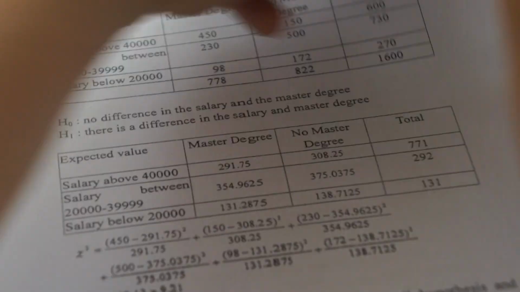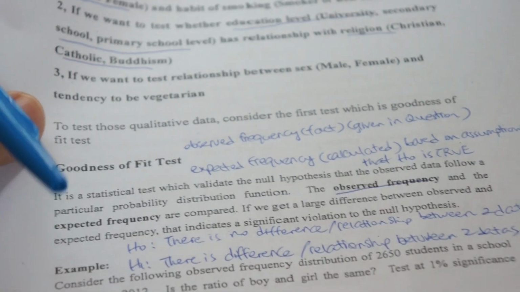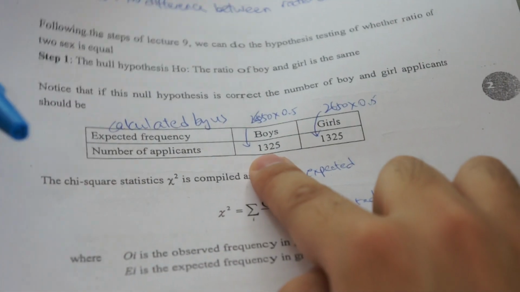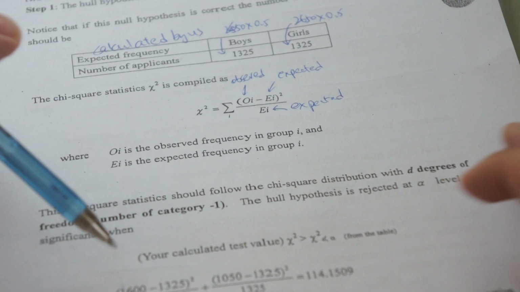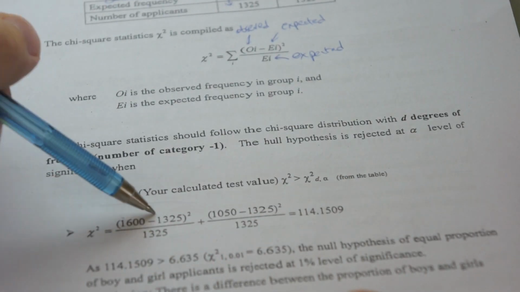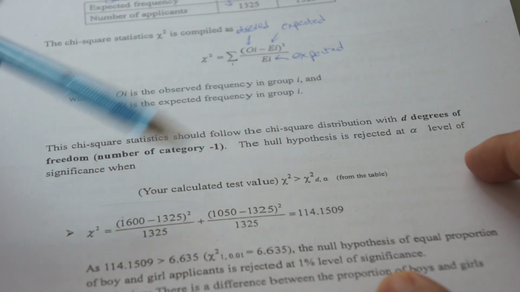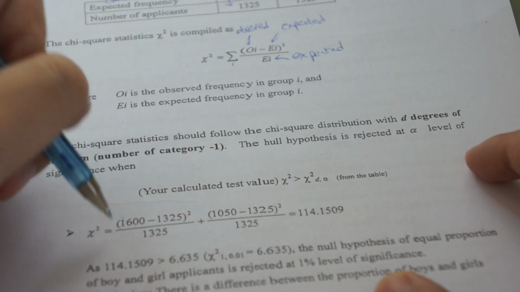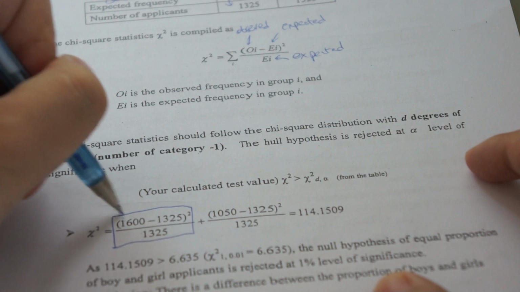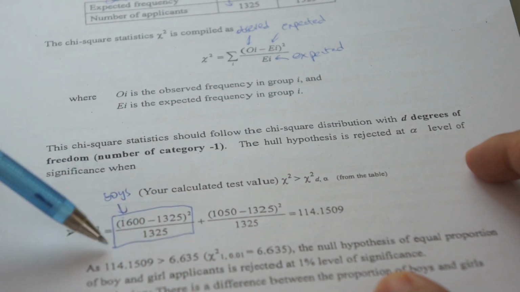The OI is 1600, which actually comes from page number 1 here. So you pick this up and then minus the expected frequency of the boys, which is 1600 minus 1325, bracket squared, and divided by EI, right? So you need to divide by 1325. This number is in fact talking about the boys group.